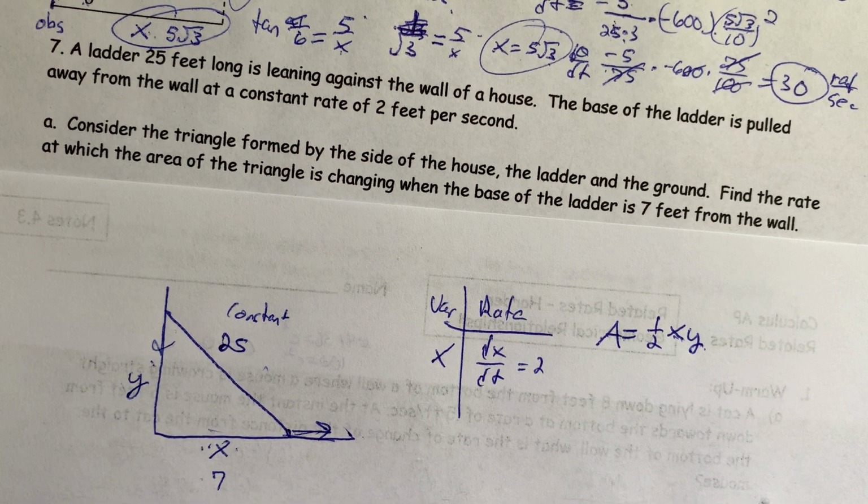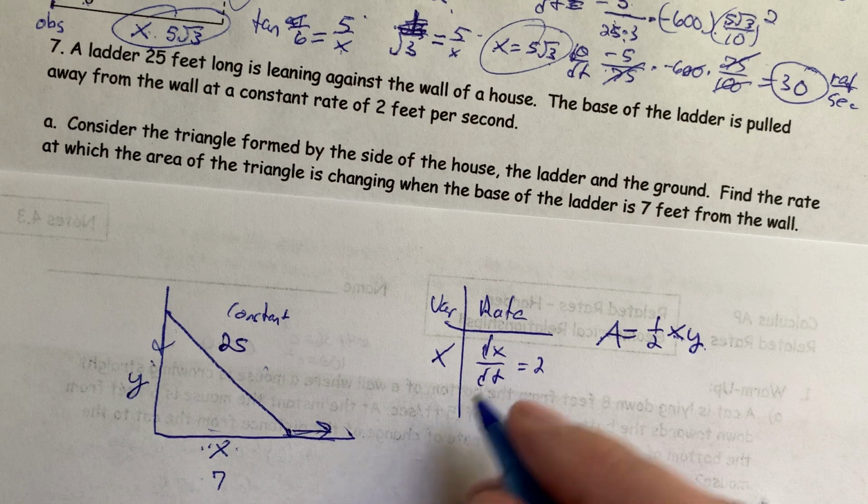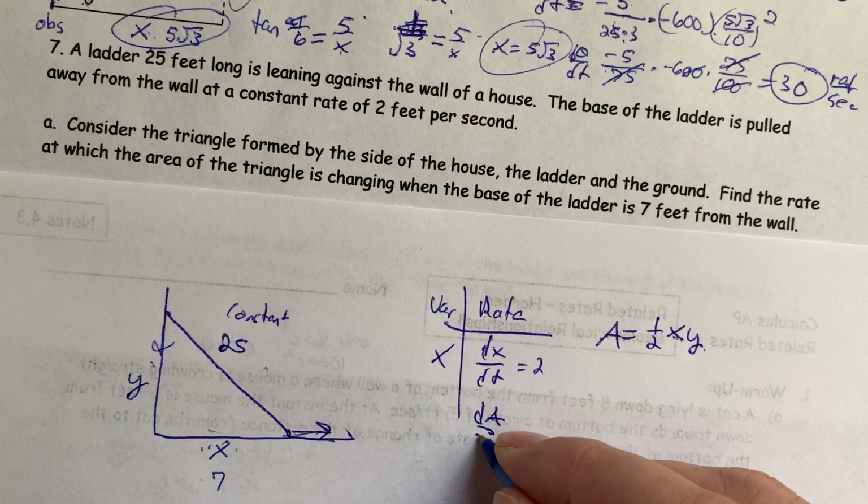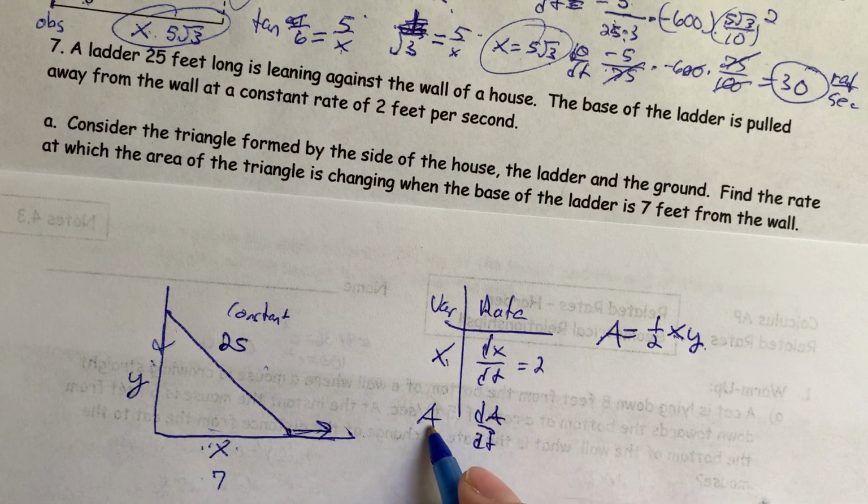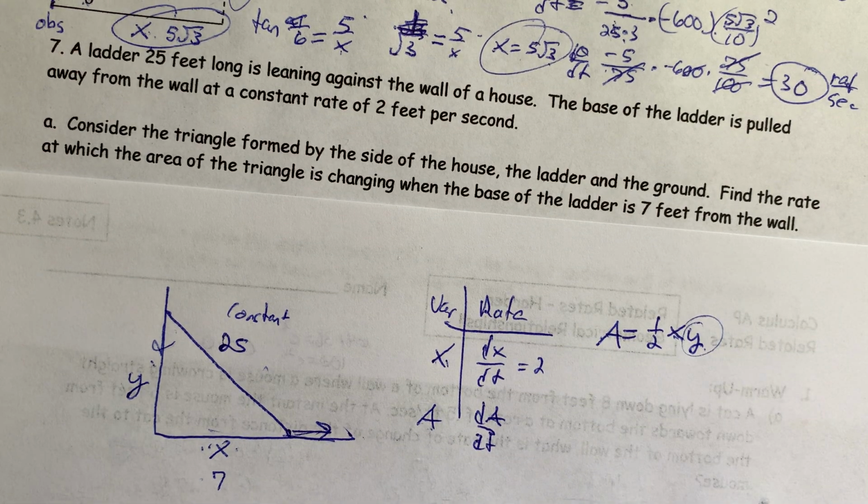So they're both changing. Now, it wants the rate of change of the area. It wants dA dt, but I can only have A and x in there. I can't have this y.